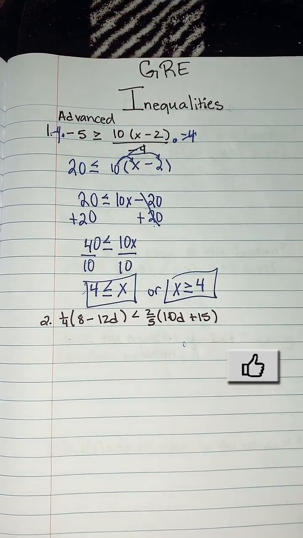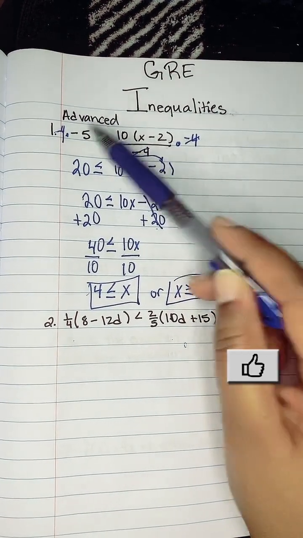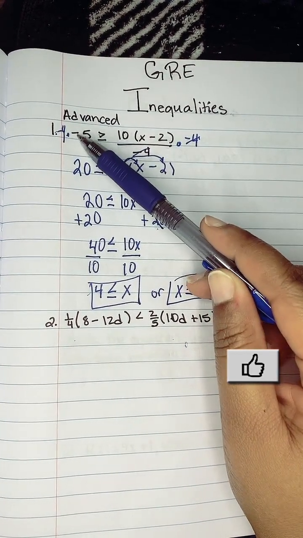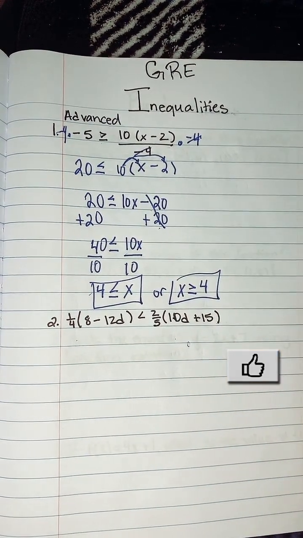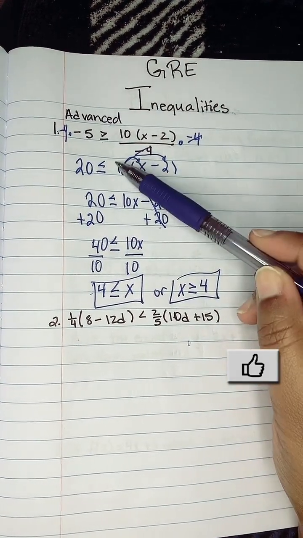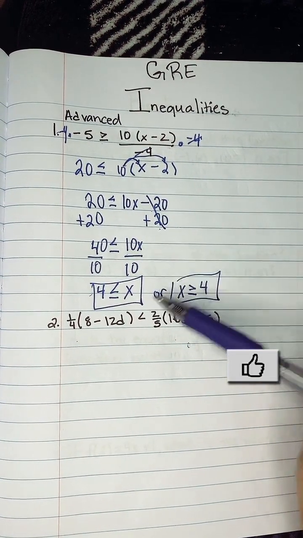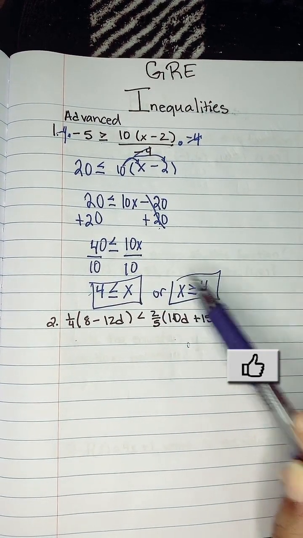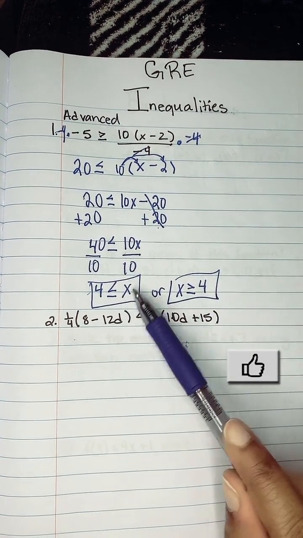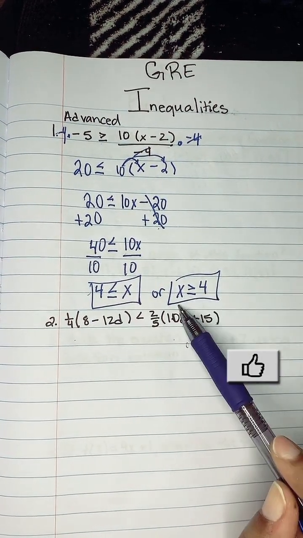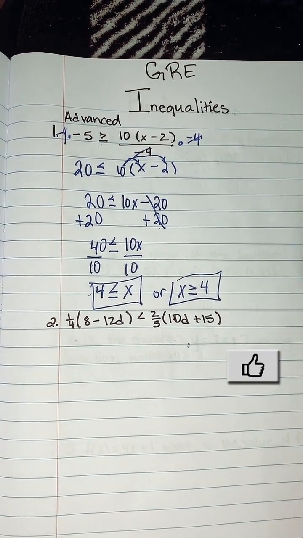Why did you flip the sign? I flipped the sign here because I multiplied by a negative. And whenever you divide or multiply by a negative, you have to flip the sign. Now, why I flipped the sign here is because I flipped the direction of the x and the y. So if I put the x on the left side, then I have to flip the sign again.